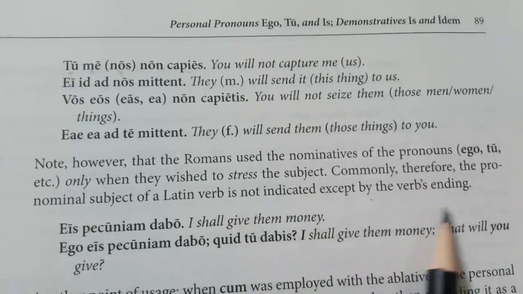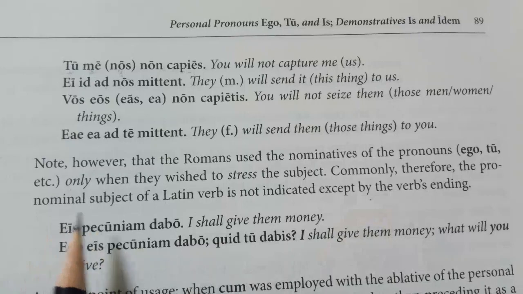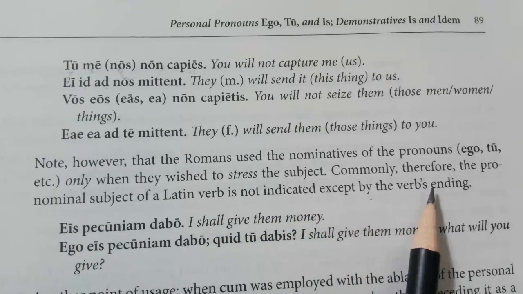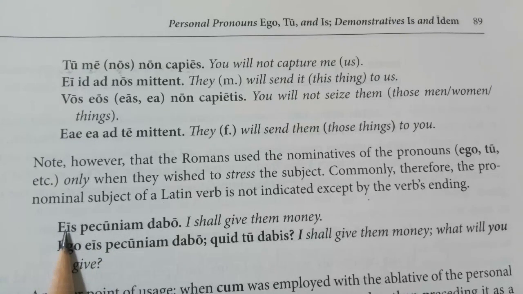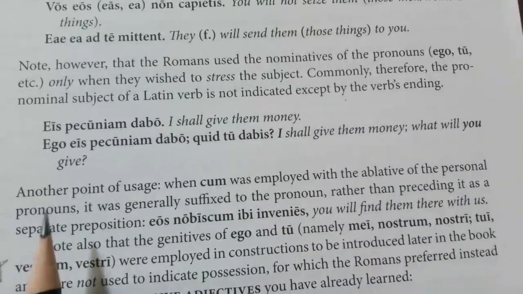All right, so commonly, therefore, the pronominal subject of a Latin verb is not indicated except by the verb's ending. Okay, and then here we have I shall double, right? There's no ego here. And then we have the dative plural here, right? I shall give to them the money. All right? Makes sense.